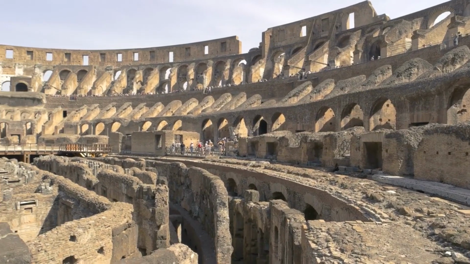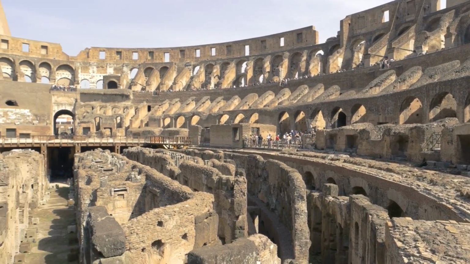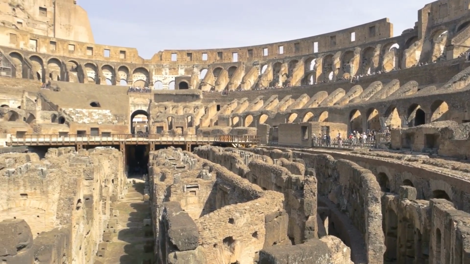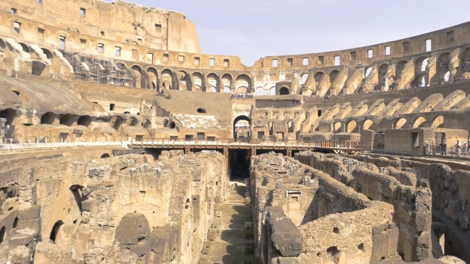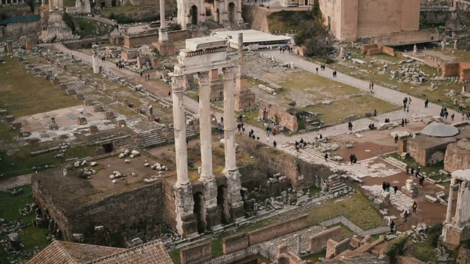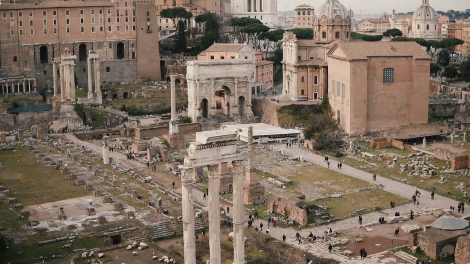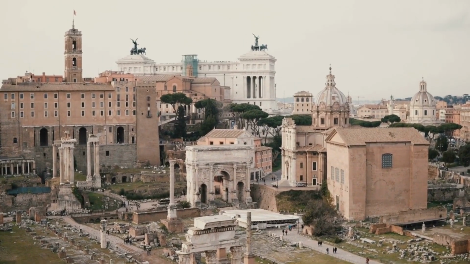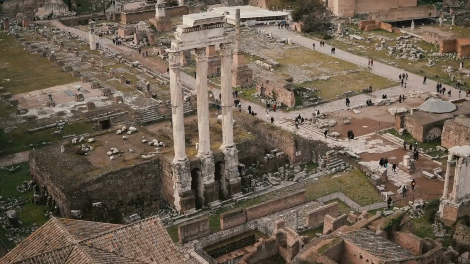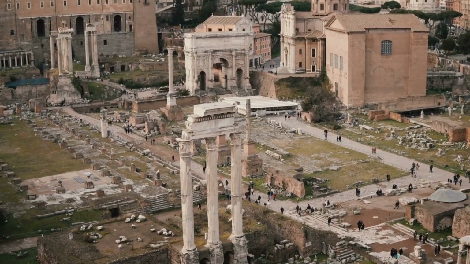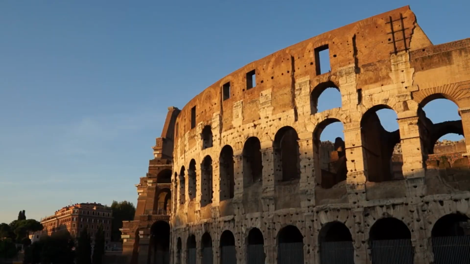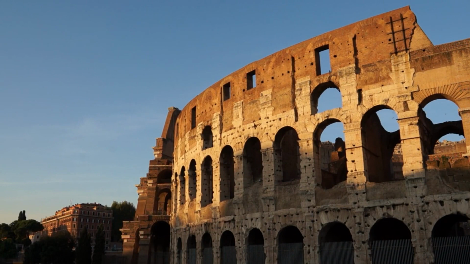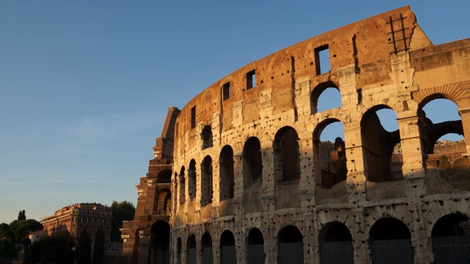From the terraces, the top floors of the Colosseum offer a breathtaking view of Rome. With a backdrop of the Roman Forum and Palatine Hill, it's possible to admire the spectacular panorama of the city and its ancient ruins. The Colosseum's state of conservation is due to numerous restorations and interventions over the centuries, aimed at preserving its structure from the wear of time and elements.